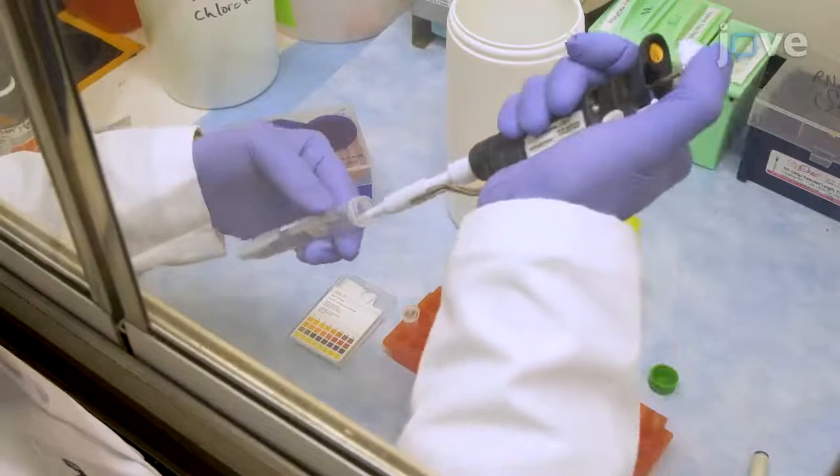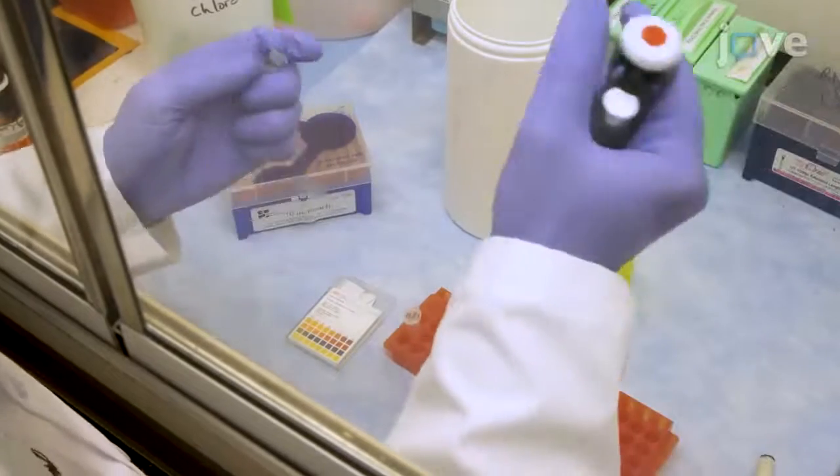Immediately before use, adjust the pH of the IDU solution to 7.5 with 12 normal hydrochloric acid.